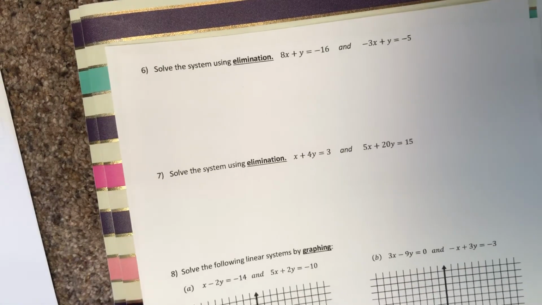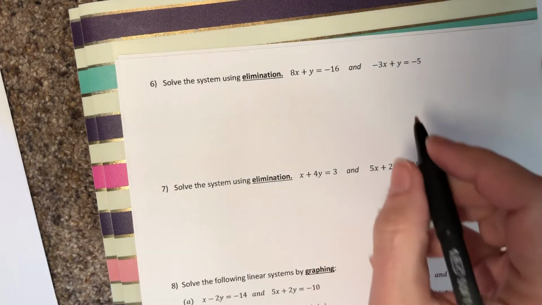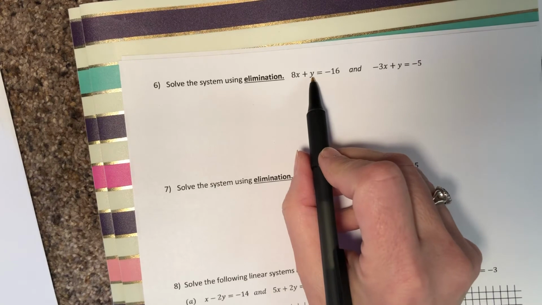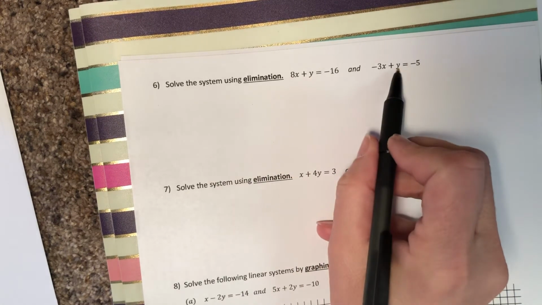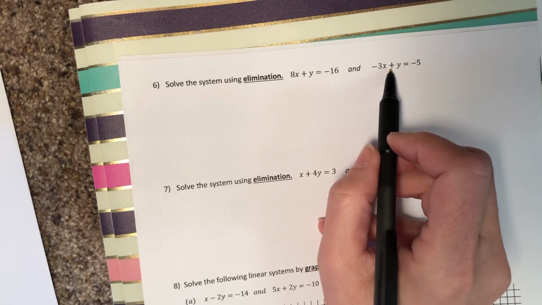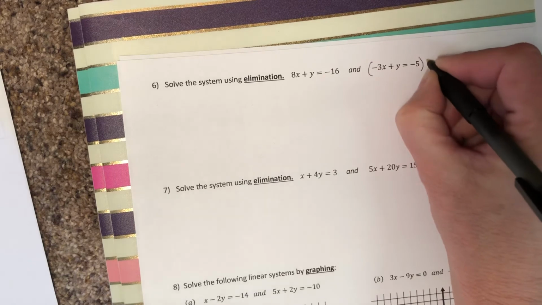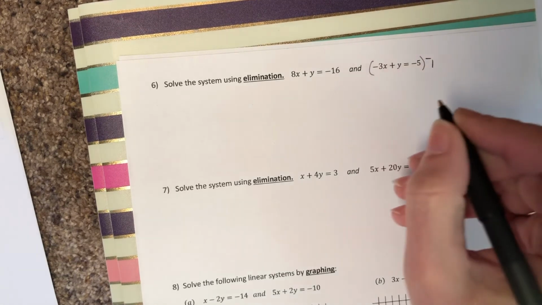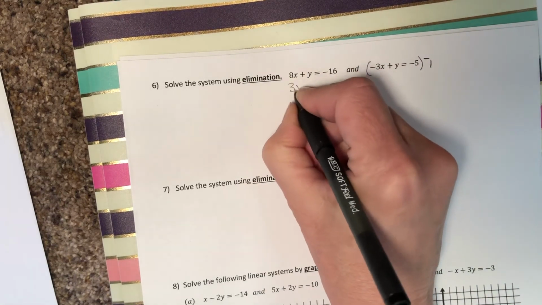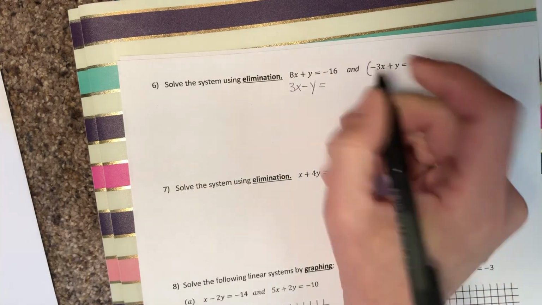Okay, number 6. Also solving by elimination. Looks like these are both y's, so if I multiply either equation by negative 1, then my y's are going to drop out. So I'll just multiply this one by negative 1, and I'll get 3x minus y equals positive 5.